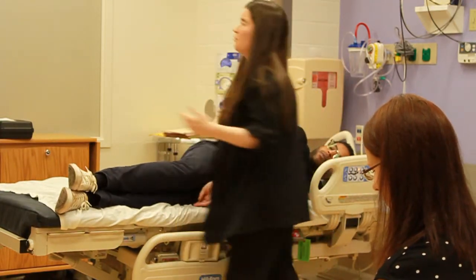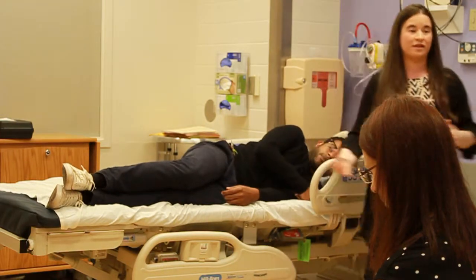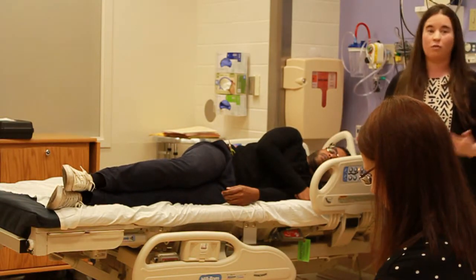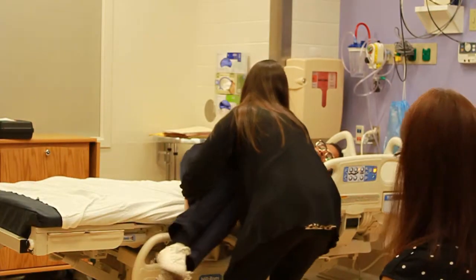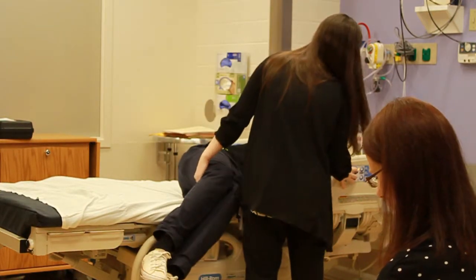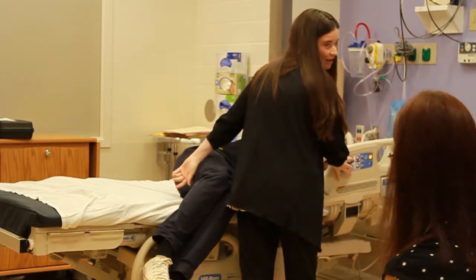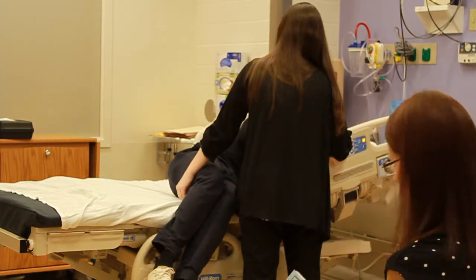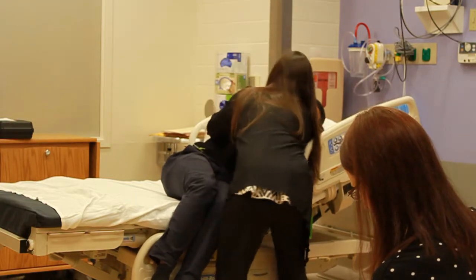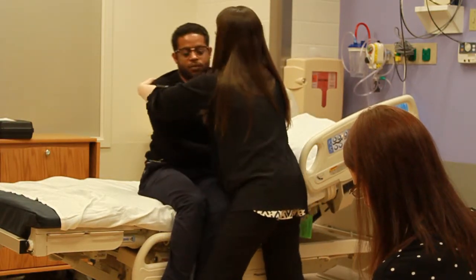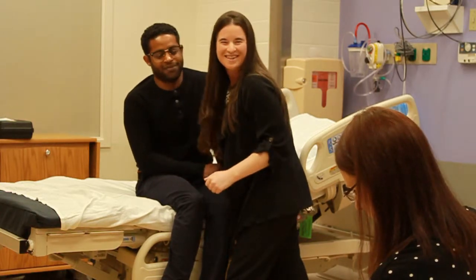And if you needed max assist, you're really going to have to get into a position to help him a lot more. You're probably going to be the one bringing his legs off the edge of the bed. I'd probably even bring the head of the bed up because he's already lost that point. He's already needing that much assistance. And then you're going to get into a good position. He's a good max assist patient. Alright.